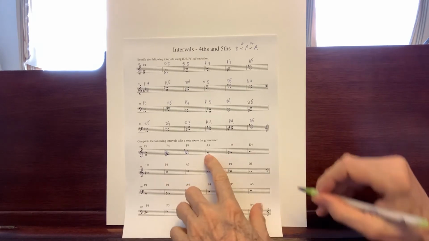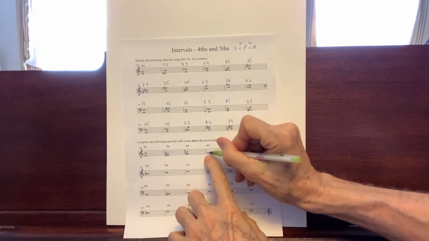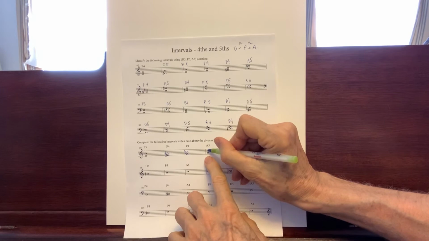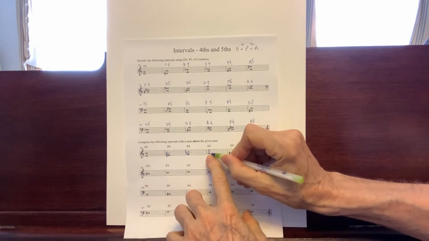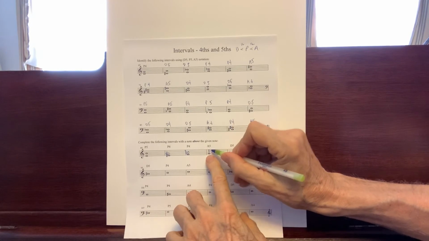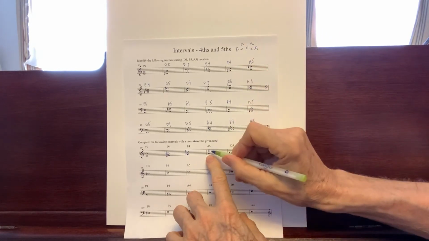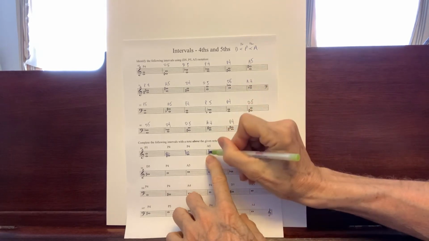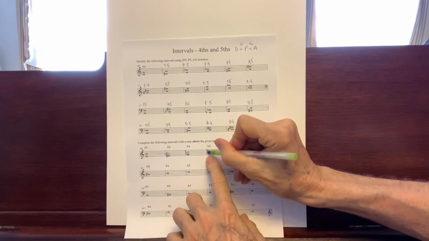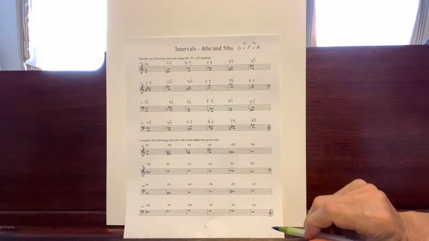What's an augmented fifth above G? I count 1, 2, 3, 4, 5. That brings me to a D. I know my G scale, so G to D is a perfect fifth. Therefore, if I want an augmented fifth, I have to raise that top note to a D sharp. So G to D sharp is an augmented fifth.